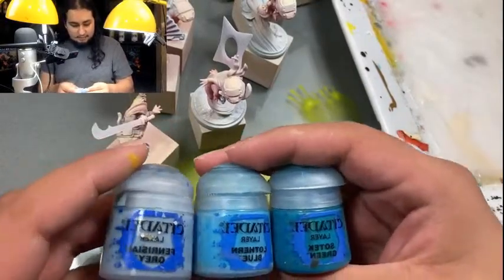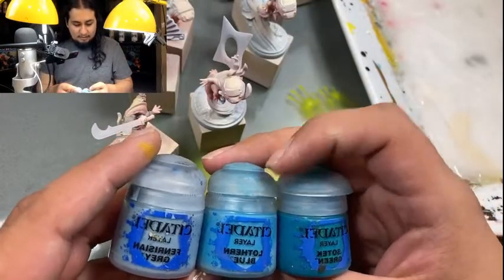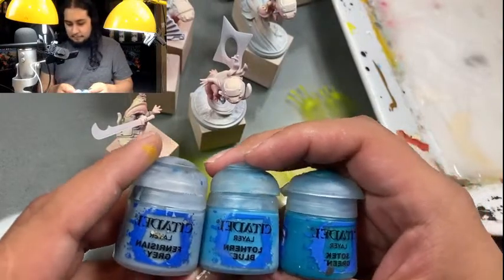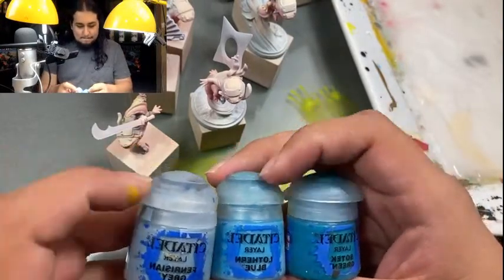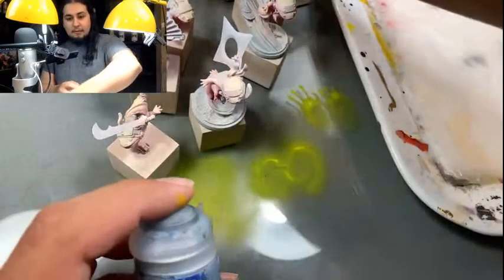My gut says to use these colors that I just grabbed. Kind of a teal, a light blue, and then a blue-gray. A light blue-gray. I think that'll work. I think I'm going to go with that.